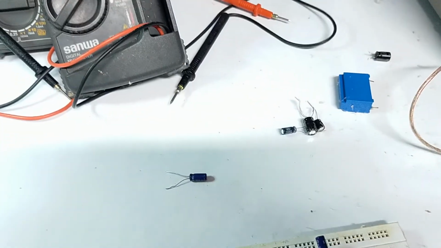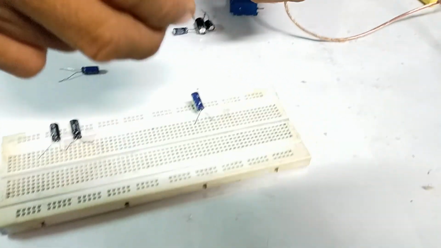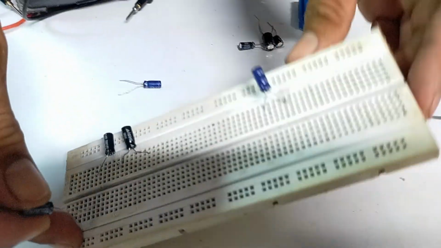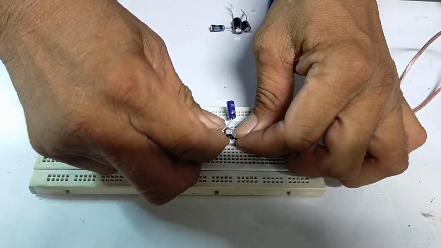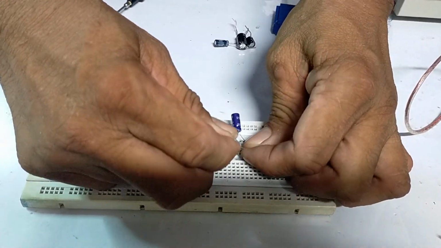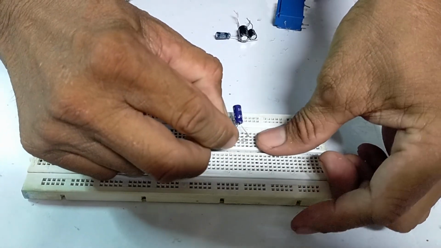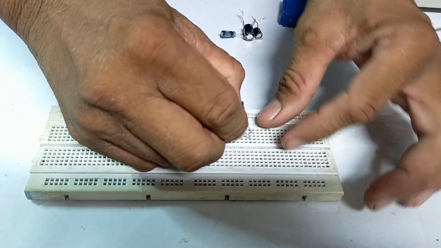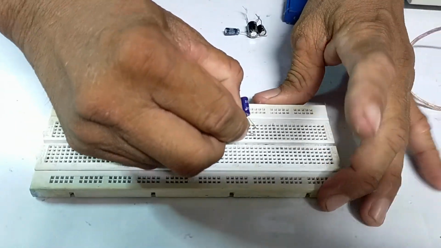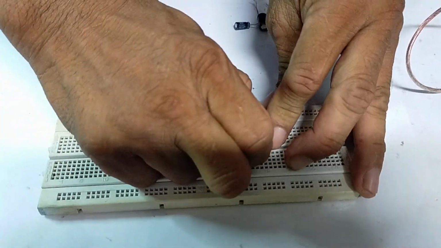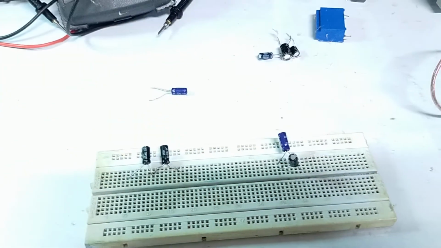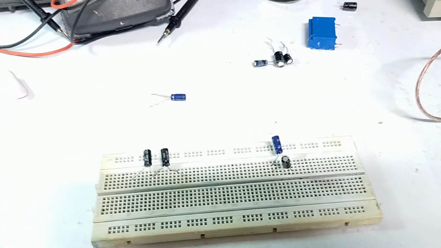Okay, let us connect this one here again. So, 10 microfarad each.